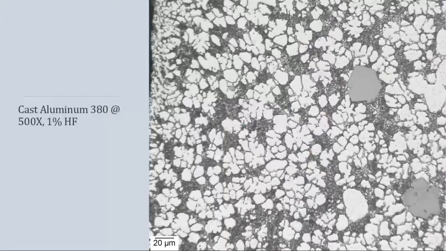Okay, well, what about a casting? Well, this is what the casts look like. This is a cast aluminum 380, and this is at 500x magnification, and it was etched with 1% hydrofluoric. So what can I tell you about this?